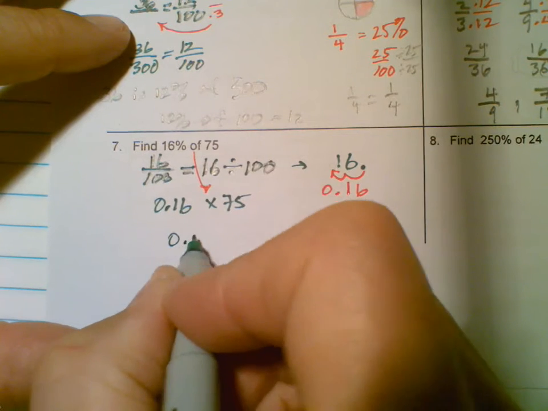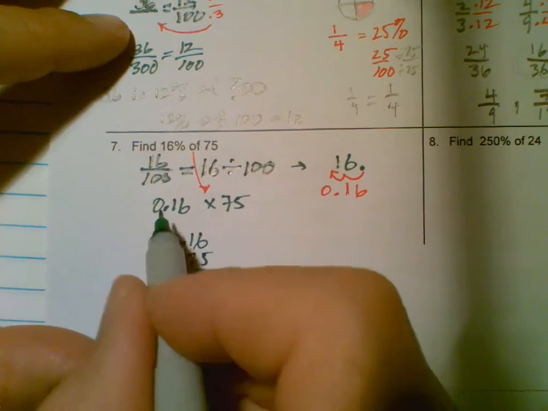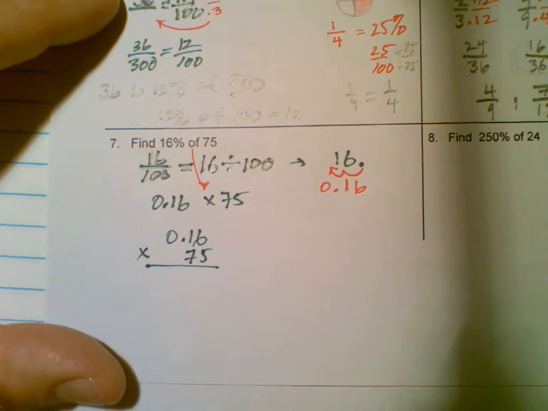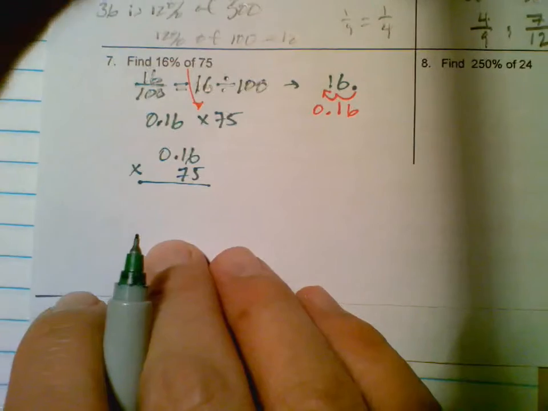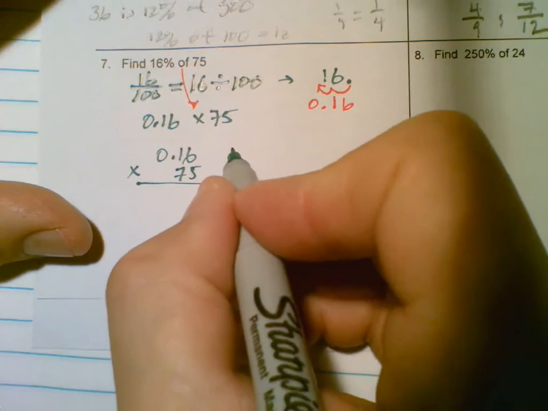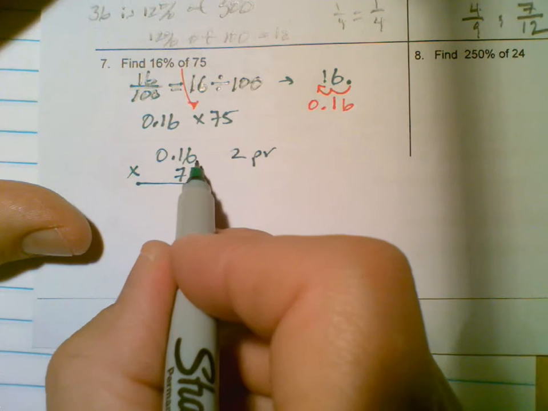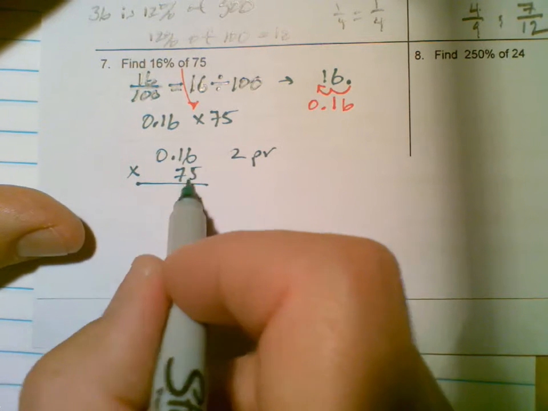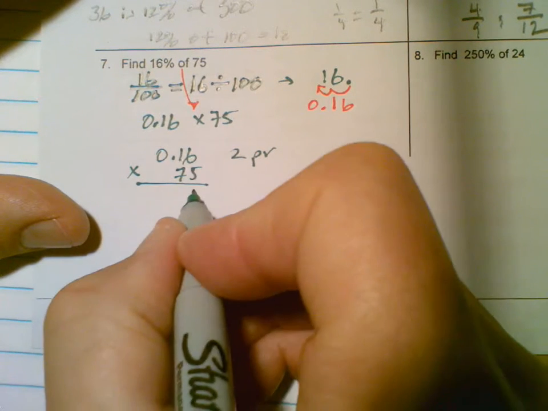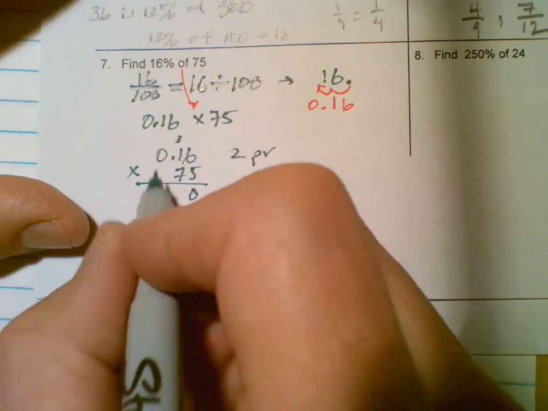So I have times 75. And yes, I'm not really paying attention to lining up the decimals when I'm multiplying here. If I was adding, I would pay particular attention to lining up the decimals, but in this case I'm not. I'm going to notice that I have a number here that has 2 place values to the right of the decimal. 1, 2. With that in mind, now I'm just going to proceed as a multiplication problem here. 5 times 6 is 30. Put down the 0, carry the 3. 5 times 1 is 5. Plus 3 is 8.